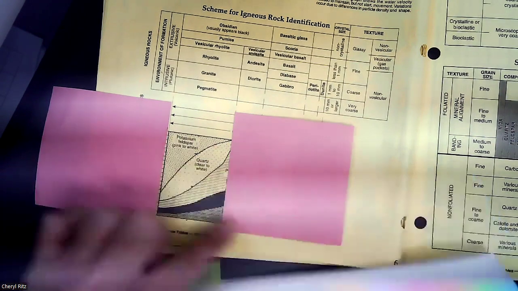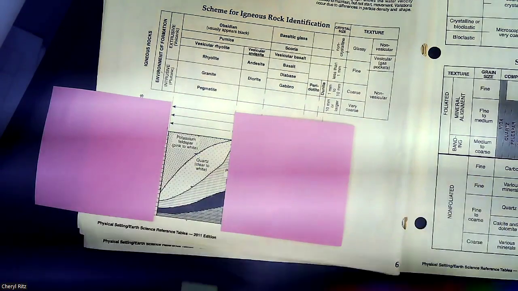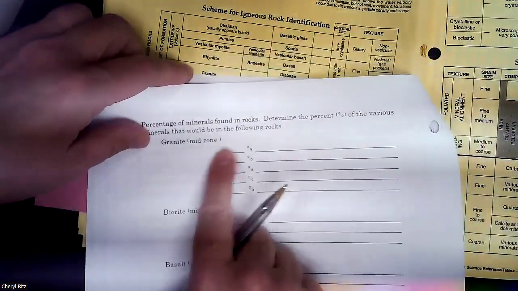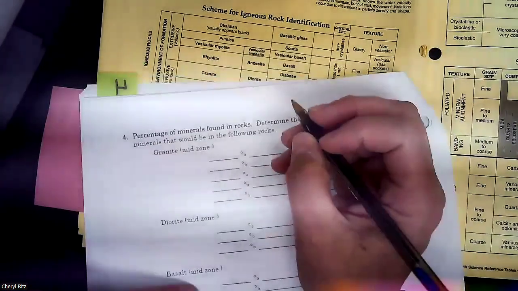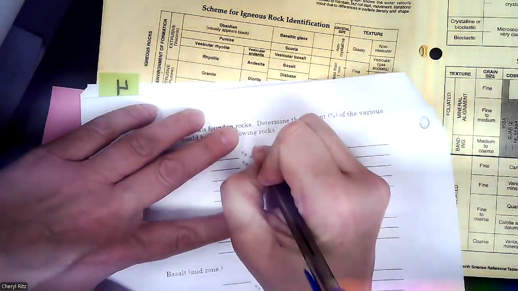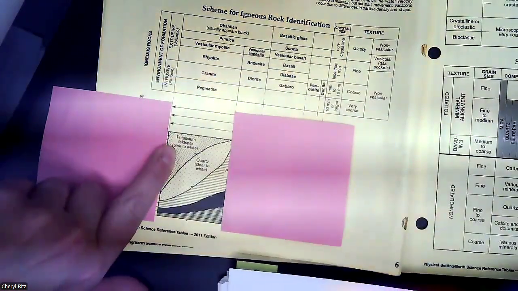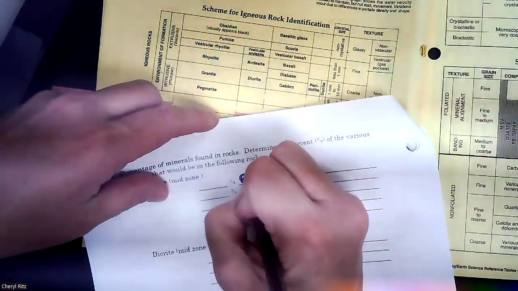So the minerals that are in granite are these guys. So you can fill those minerals in. We don't know how to do the percentages yet, so we're going to just list the minerals in granite. And they are potassium feldspar is first.